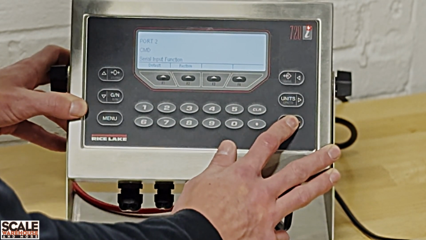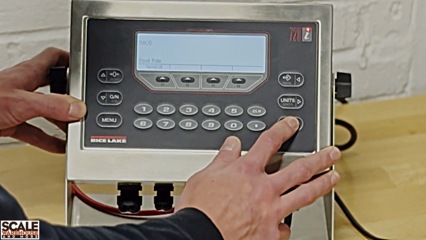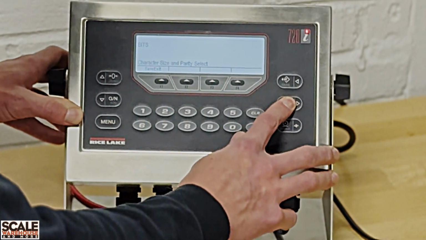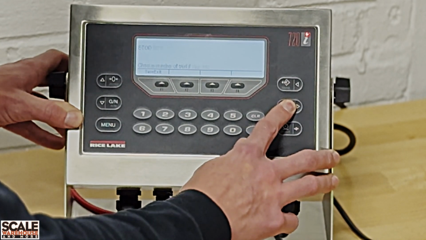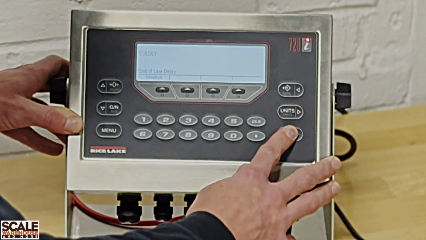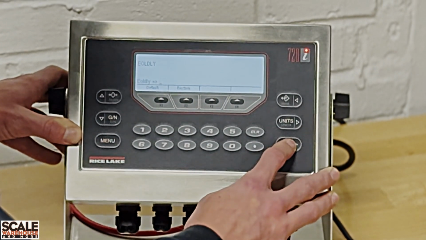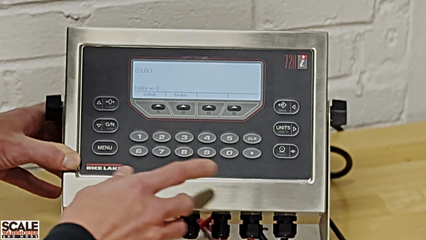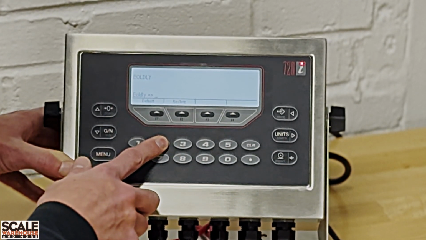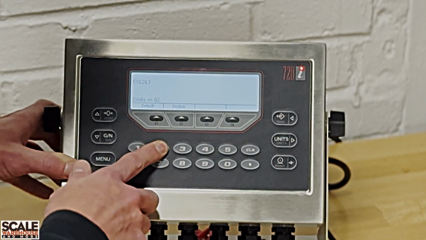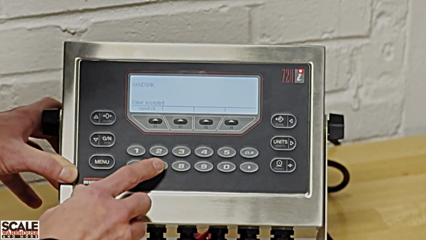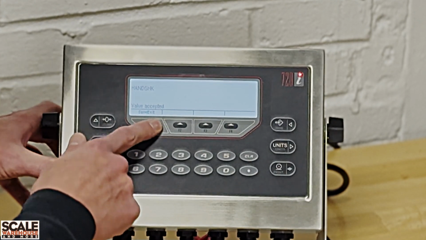And then into the command menu. You're going to scroll over to end of line delay, EOLDY. Enter. For this model, you're going to want to have this on 2. If it doesn't work on 2, you could try it on 1, but it should work on 2. Then 2, enter. And make sure you save and exit.